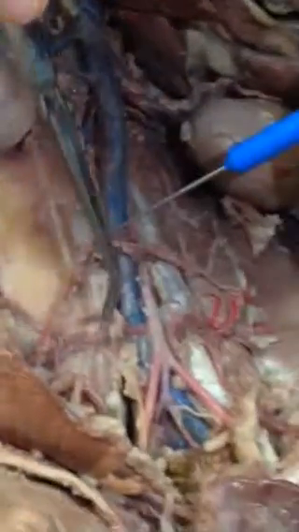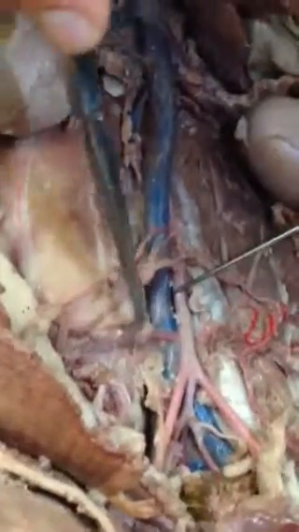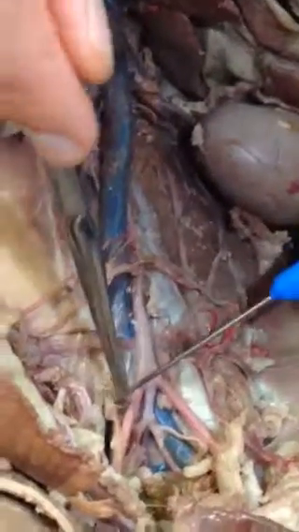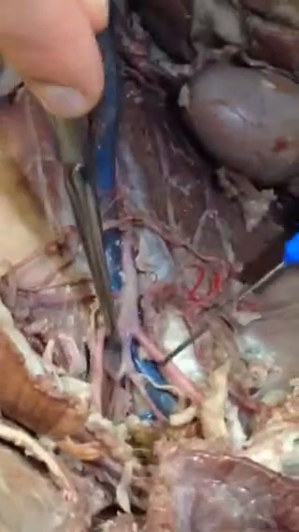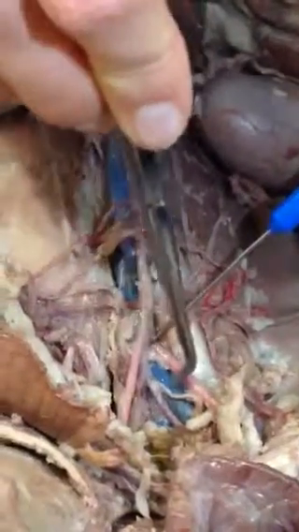Where it comes down here then, usually they're bluer, but you have your iliolumbar veins, so your right iliolumbar and left iliolumbar veins. Then right here where it branches, you have your common iliac veins, so right and left common iliac. And then coming down where it splits, and it usually splits right here by the bladder, it's going to split into internal iliac veins.